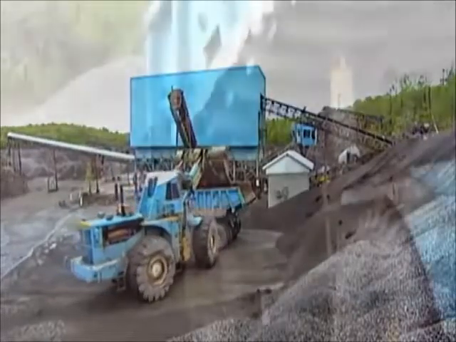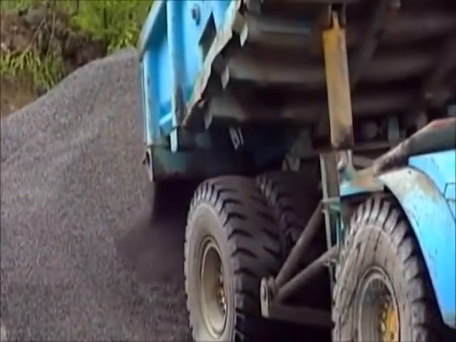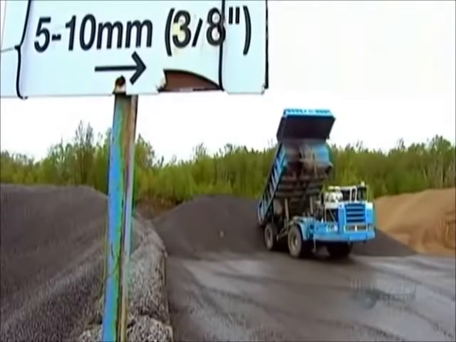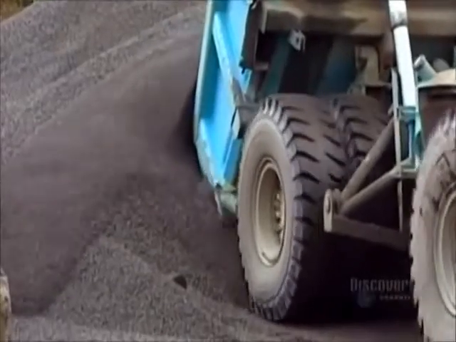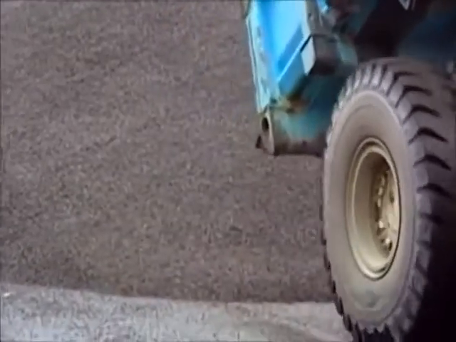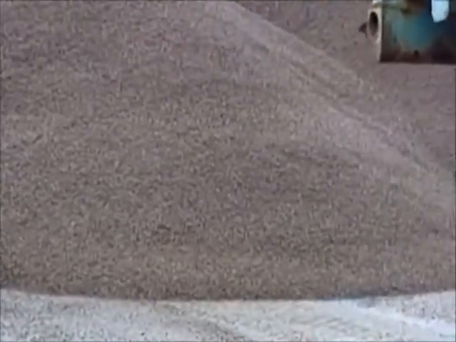Stones 10 to 14 millimeters go into another pile. Stones 5 to 10 millimeters into another. Trucks transfer material from each pile to separate compartments called feed bins.